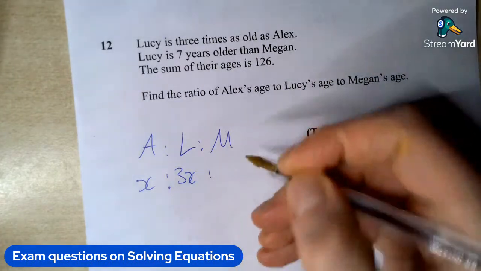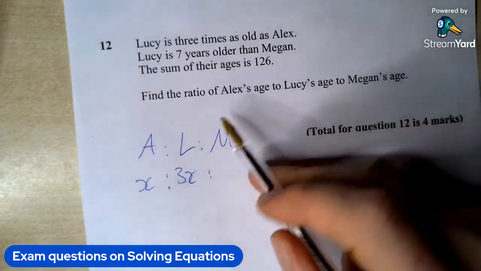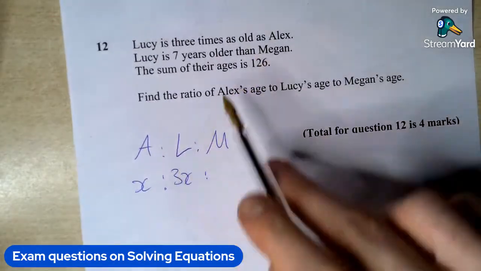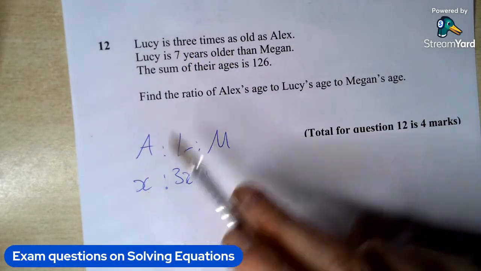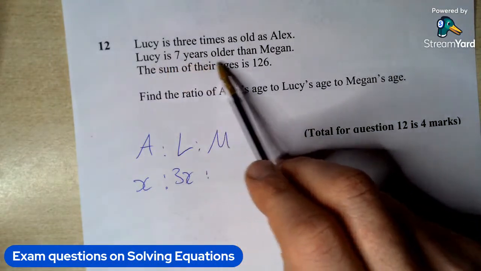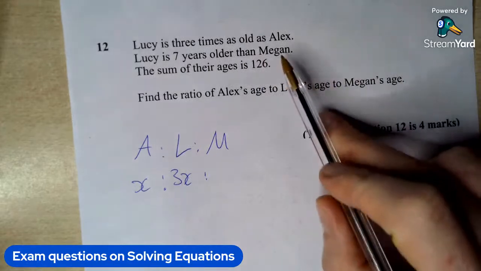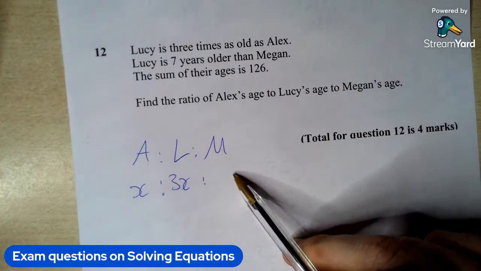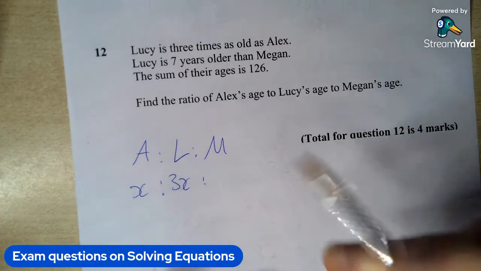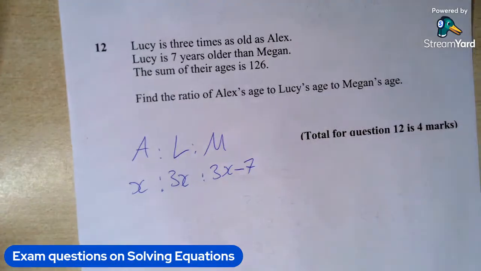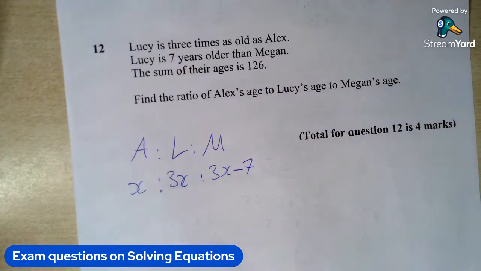So see, that's tricking people. Be really careful, because a lot of people will put Megan as 3x plus 7. But remember, Megan's not 7 years older, Lucy is, so that'll be 3x minus 7. Yeah, you'll get a mark for that.